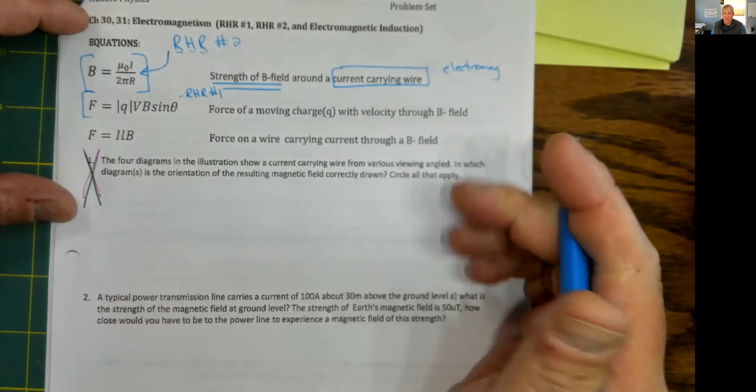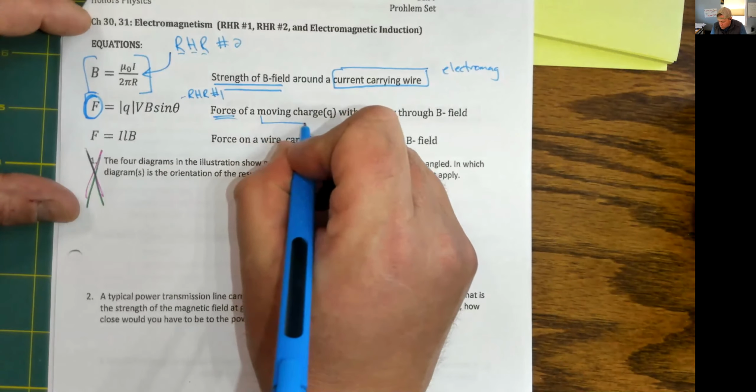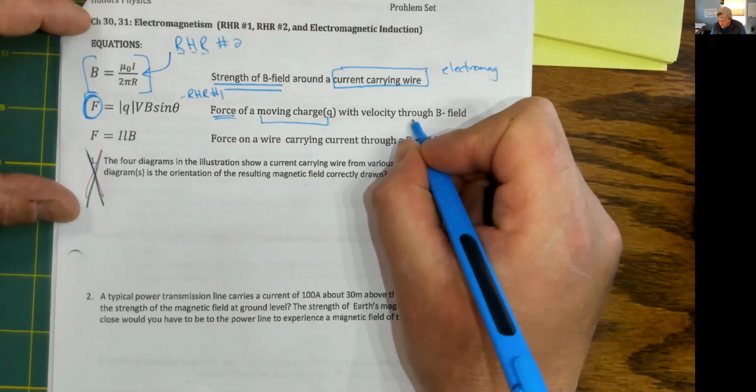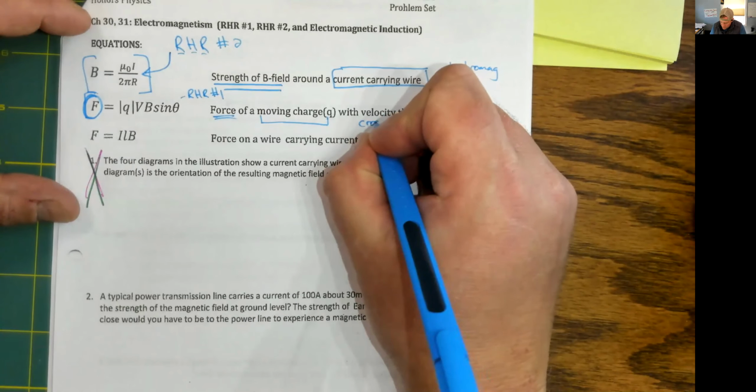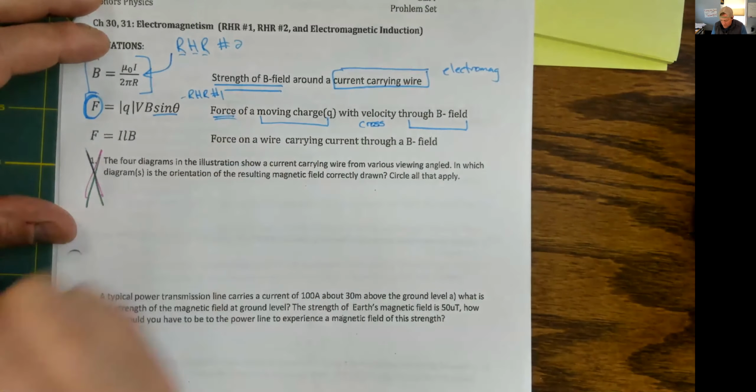So this one has nothing to do with measuring magnetic fields. It has to do with, of course, the force that a moving charge experiences when it crosses a B field. Remember, we call this a cross vector product, and that's why you have to introduce sine.